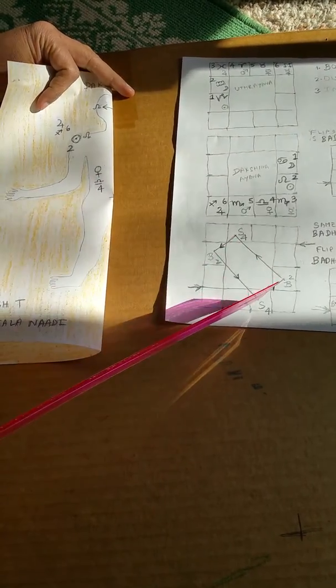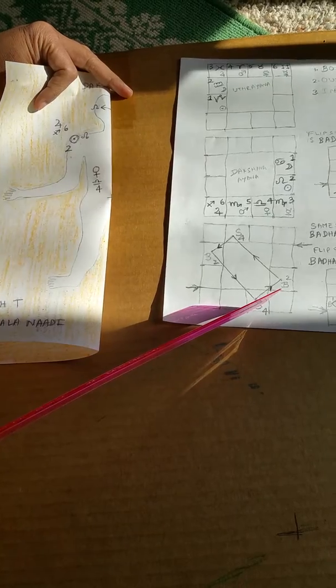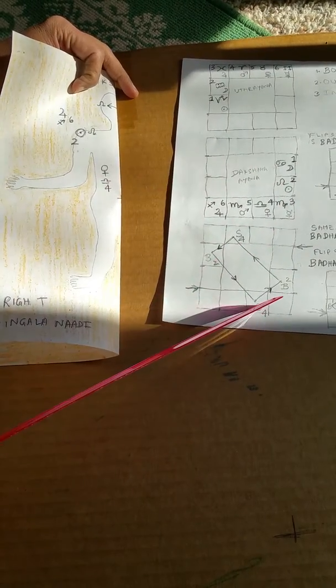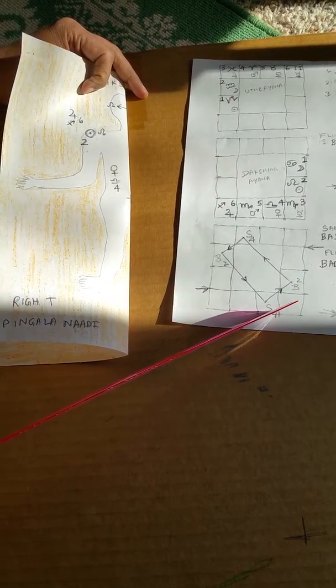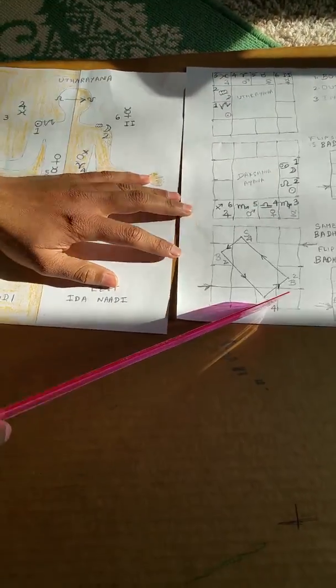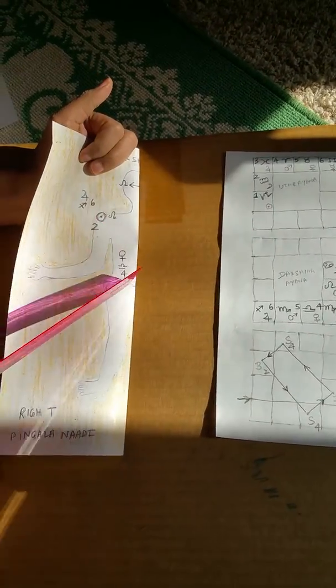Now the system of the reverse side is badhaga for this boundary. So here number 2 and then number 4, you can see here 2 and 4.